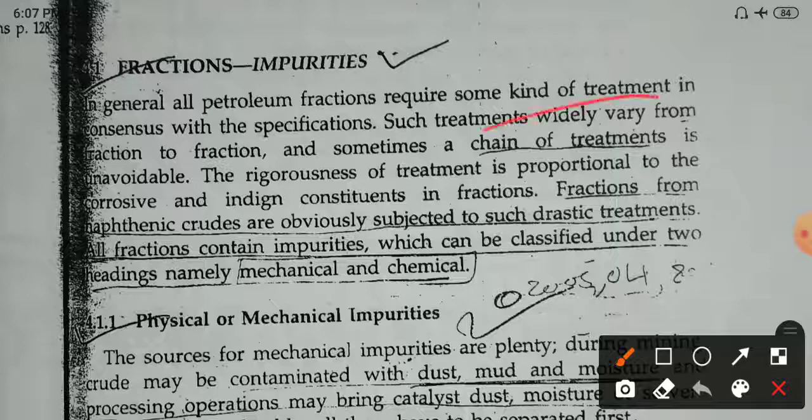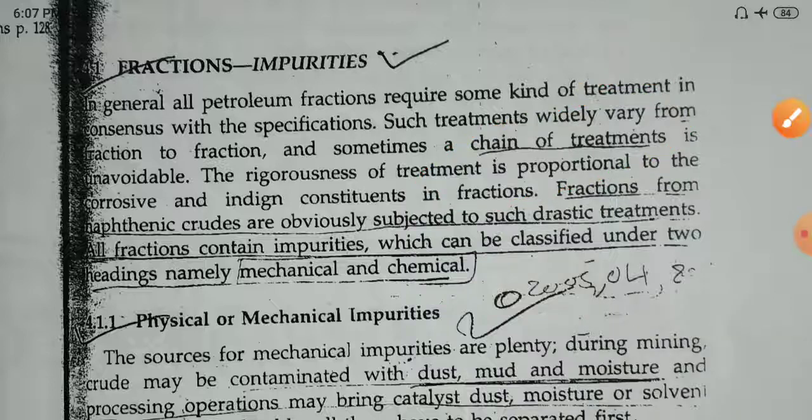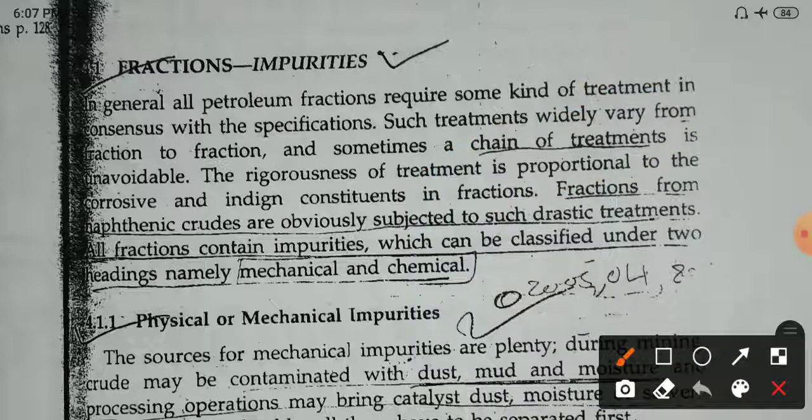This one, chain of treatment is unavoidable. The rigorousness of treatment is proportional to the corrosive and impure constituents in the fractions. Such treatment widely varies from fraction to fraction, and sometimes a chain of treatment is unavoidable.